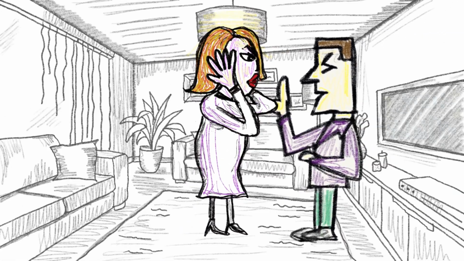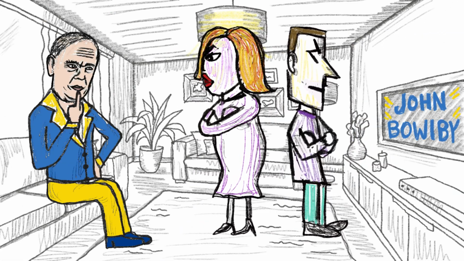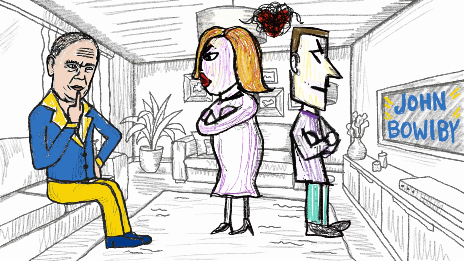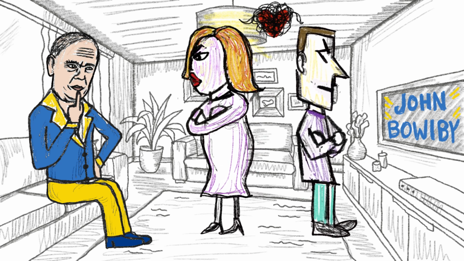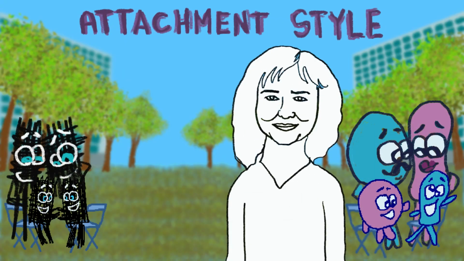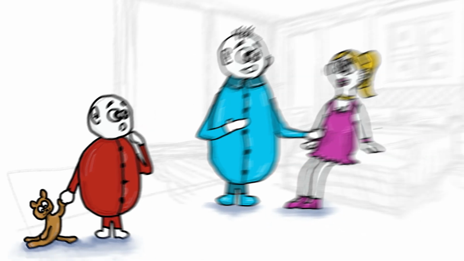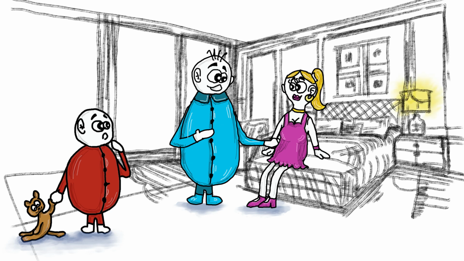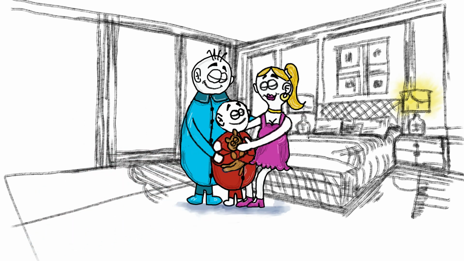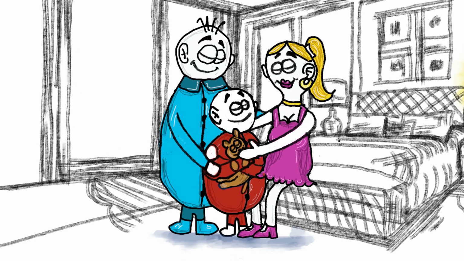Attachment theory, developed by John Bowlby in the 1960s, explains why many relationships face constant challenges and conflicts, and why it's so hard to find happiness in love. Attachment style, expanded upon by Cindy Hazan and Phillip Shaver, examines how early bonds formed between infants and their primary caregivers significantly influence emotional and social development throughout the lifespan.